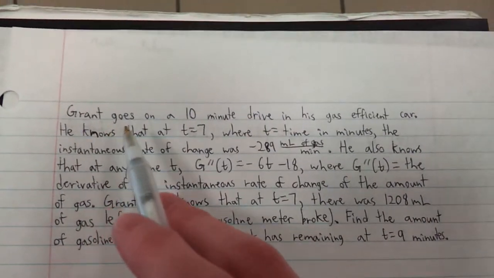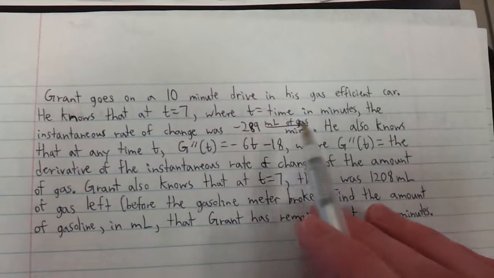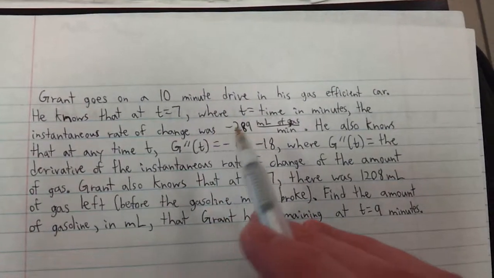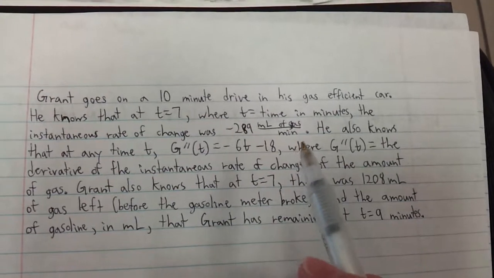So, Grant goes on a 10-minute drive in his gas-efficient car. He knows that at t equals 7, where t equals time in minutes, the instantaneous rate of change, which is another way of saying the derivative, was negative 289 milliliters of gas per minute.